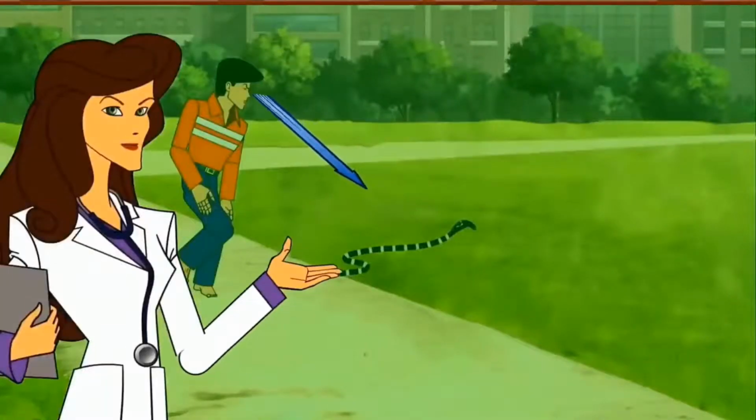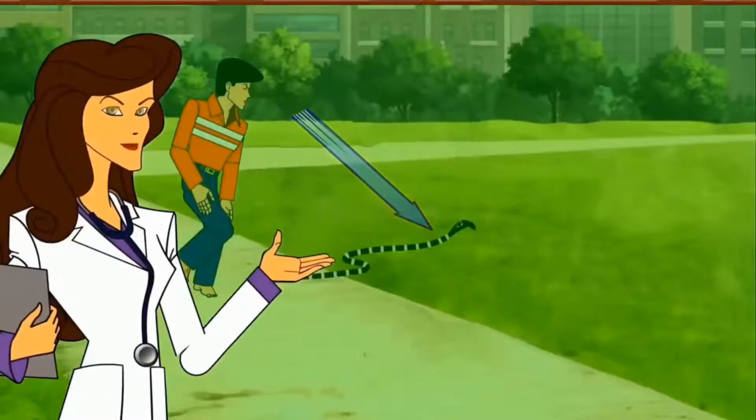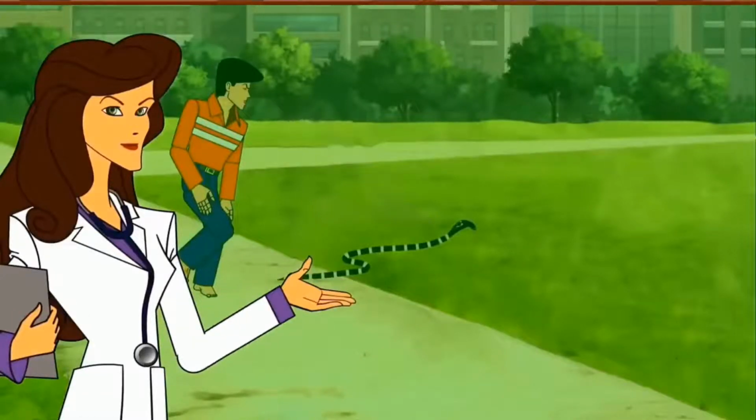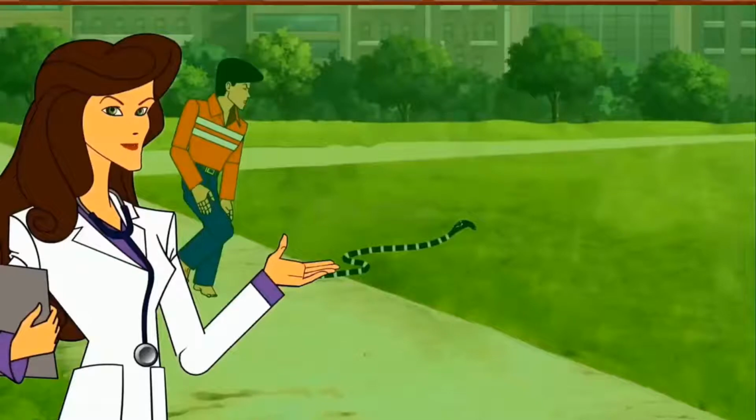It is good if you were able to notice the color, body scales, head, or any special characteristic of the snake which bit you. But if you missed it, need not worry. Remember, don't waste time in catching or seeing the snake. It's not necessary.